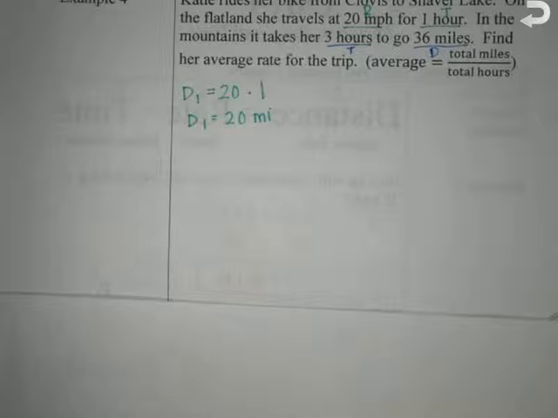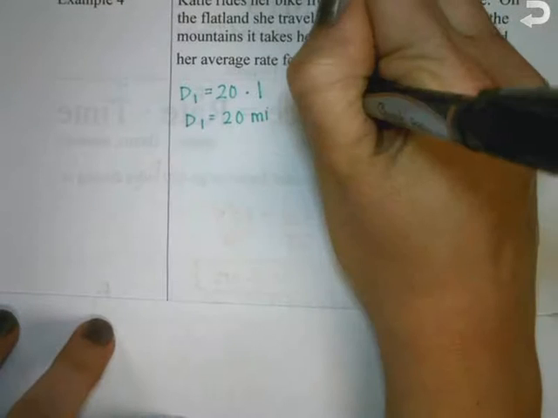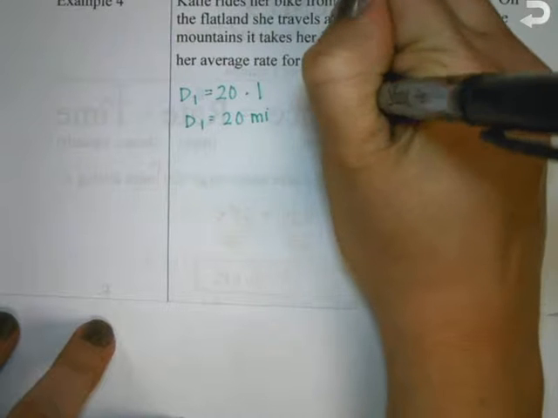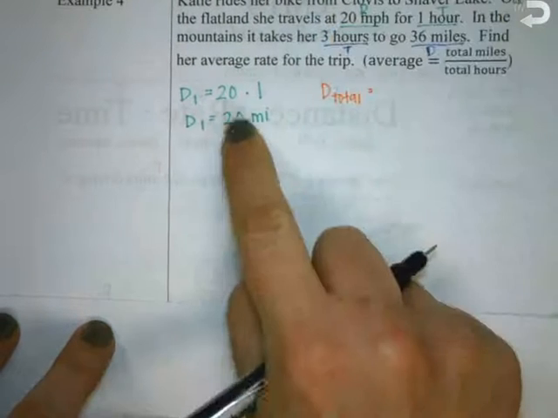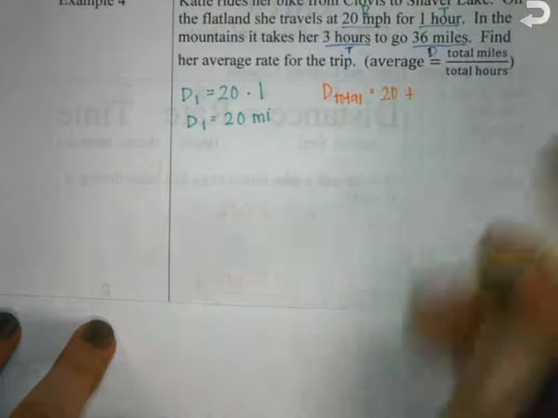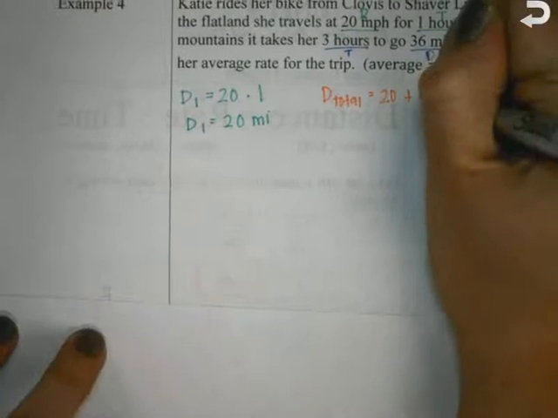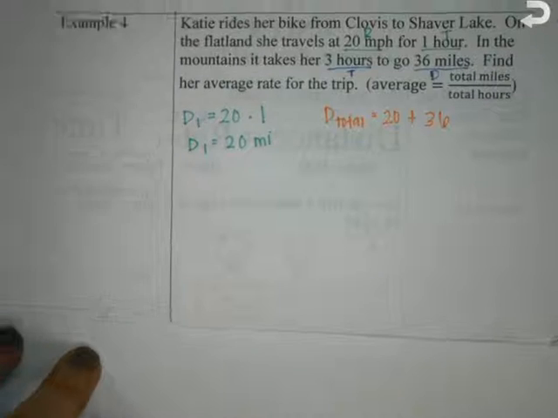Her distance total: we know the flat part was 20 miles, plus how much did she go in the mountains? 36. So we didn't have to do distance, rate, and time for that one, right? So what was her total distance? 56 miles.